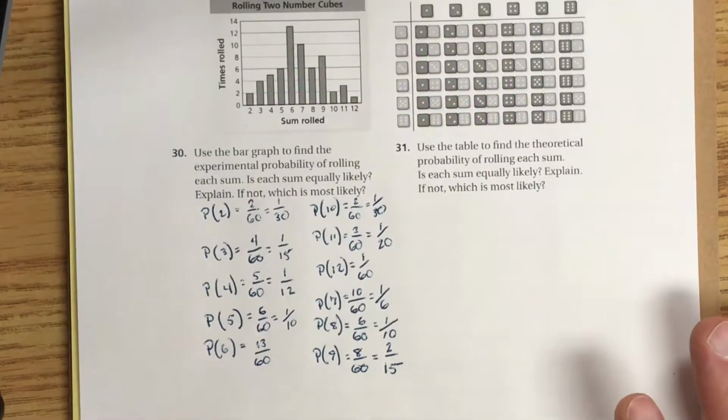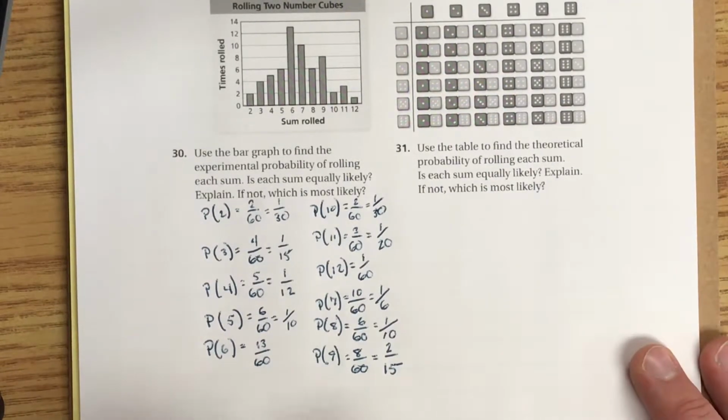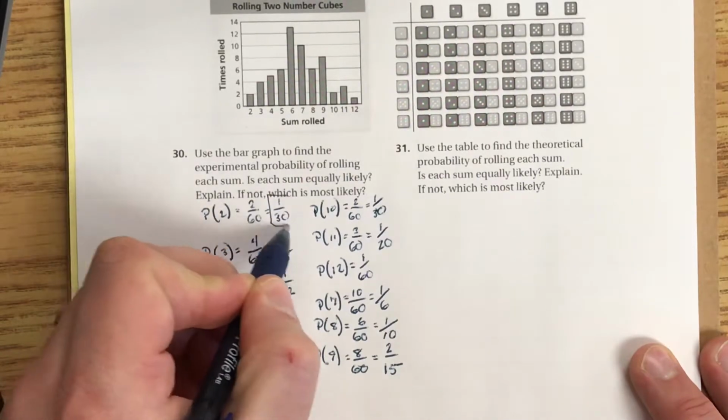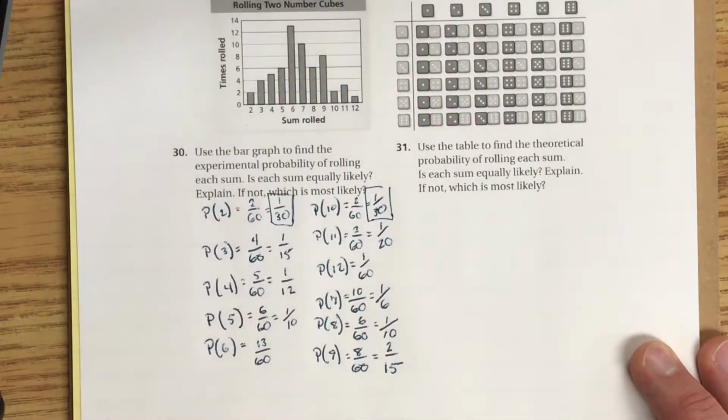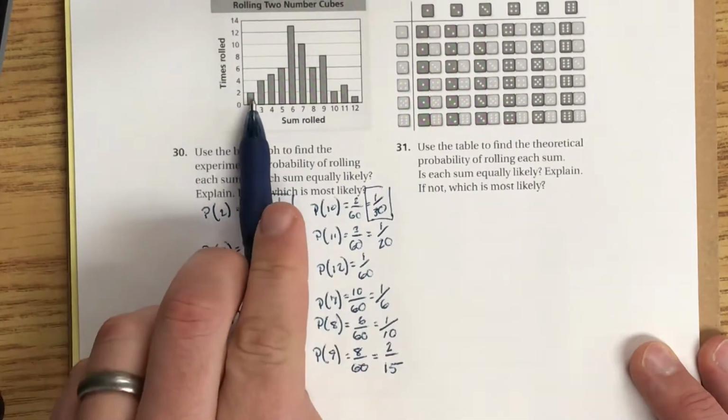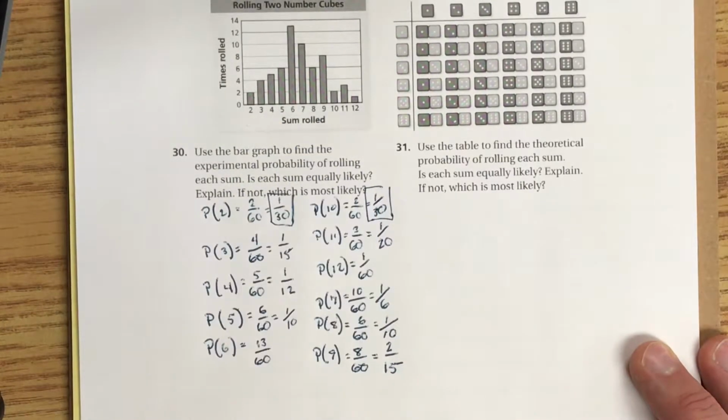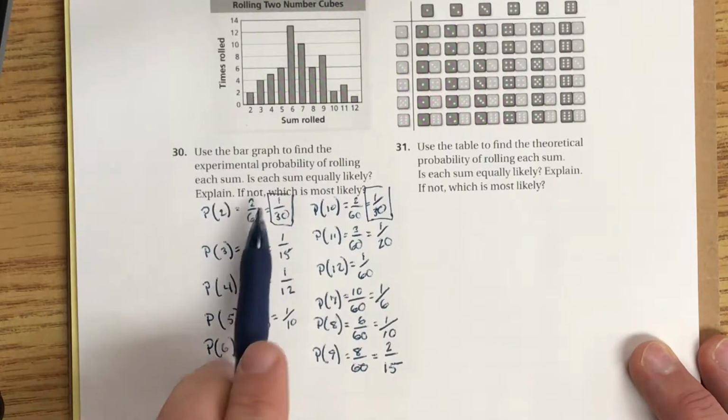But we can see that these numbers are quite different. There's some that are the same. So the probability of getting a 2 is the same as the probability of getting a 10. We can see that up here. They have the same height. The bars are the same height in the bar graph. So I kind of knew that anyway, but that's really what this is saying.